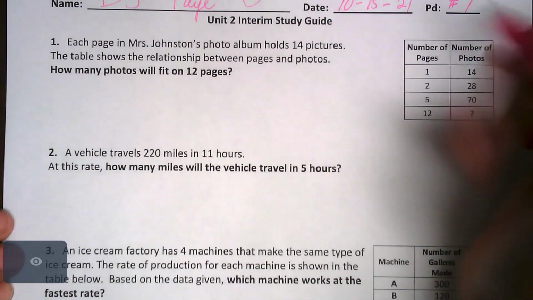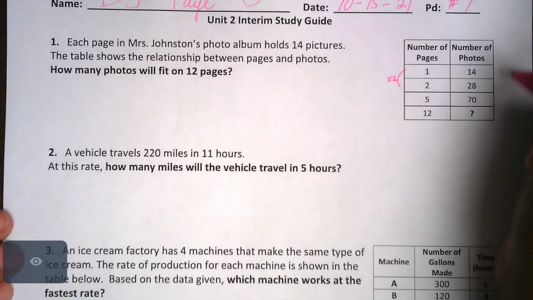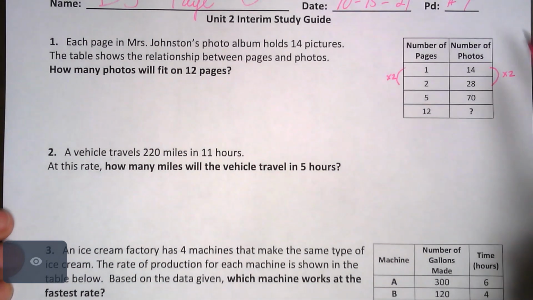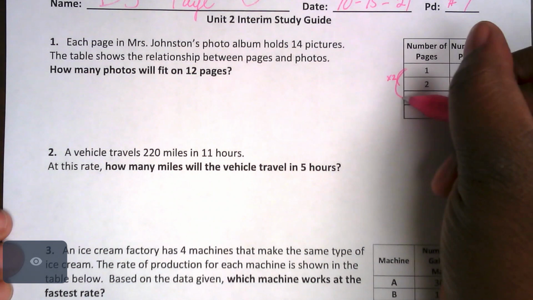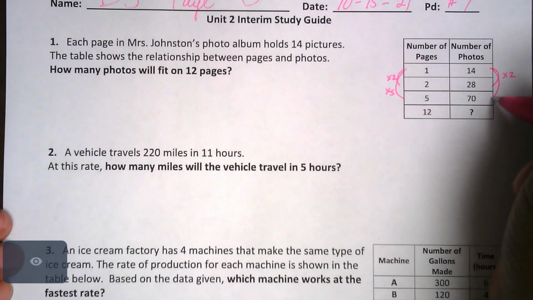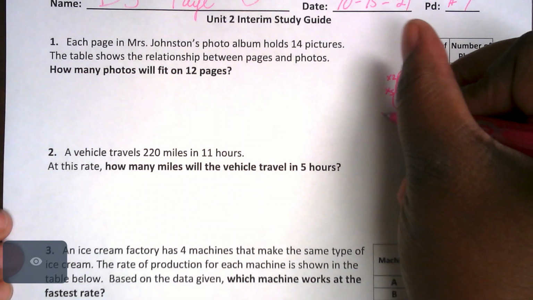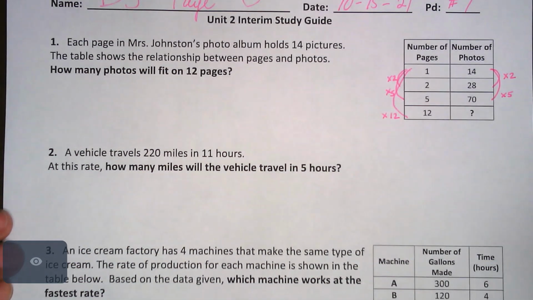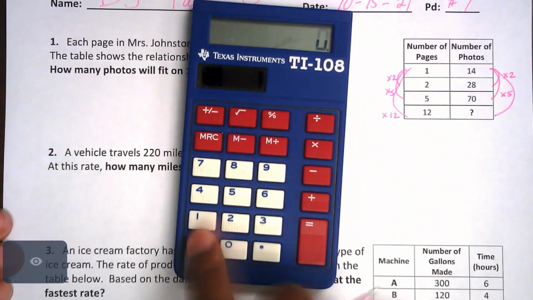When I multiply that by 2, I get 2 pages. And remember, whatever I do to one part of the ratio, I have to do to the other part. So times that 14 by 2, and I get 28. Same thing when I go from 1 to 5. I'm multiplying by 5. And that means I'm going from 14 to 70 by multiplying by 5. So now, when I go from 1 to 12, I am multiplying by 12. So that means I need to also here multiply by 12.